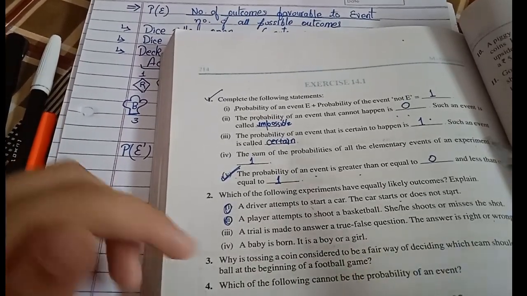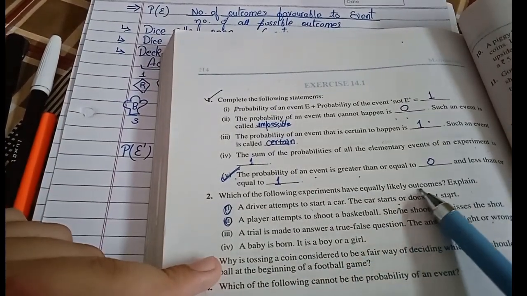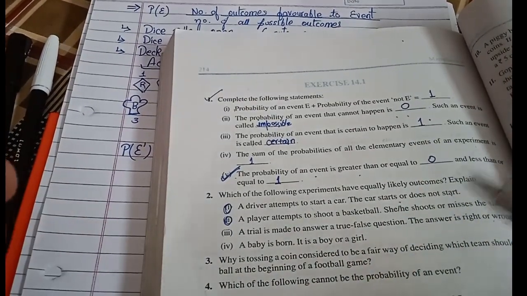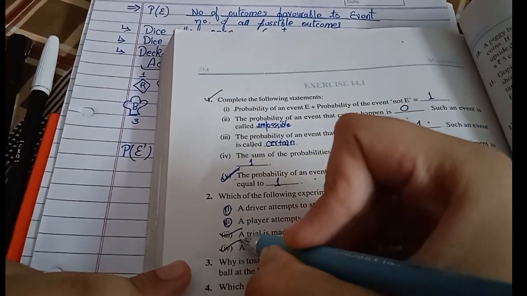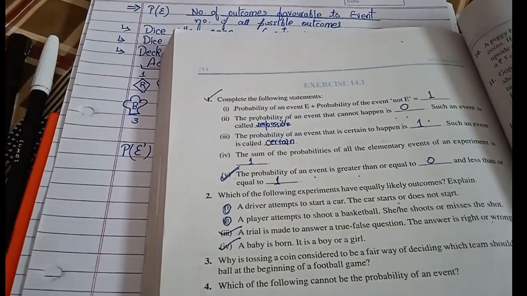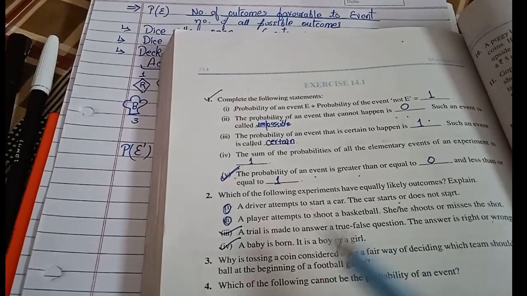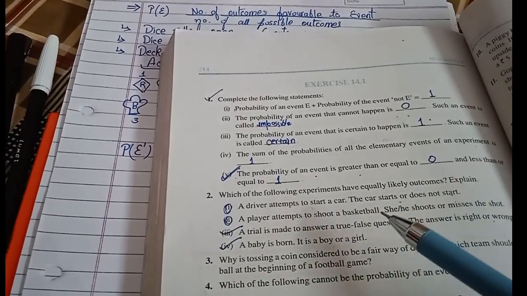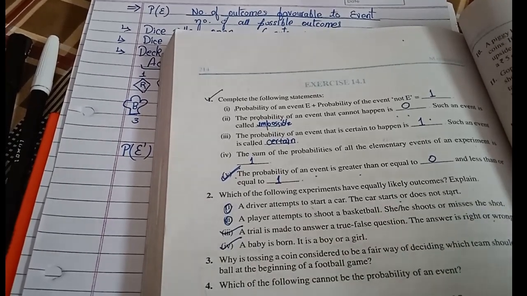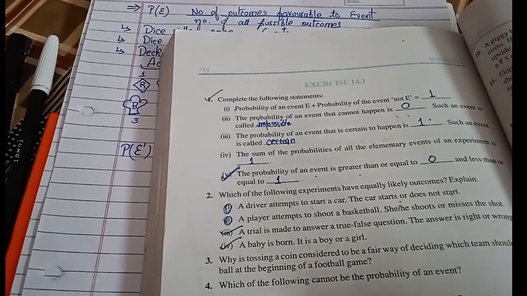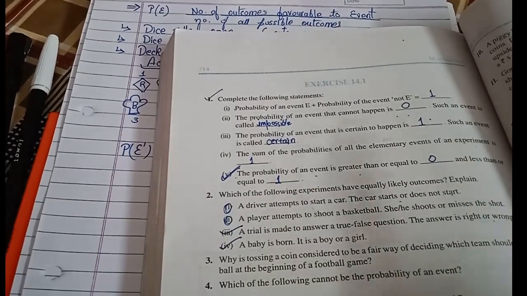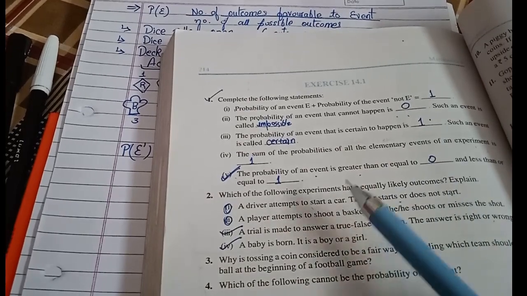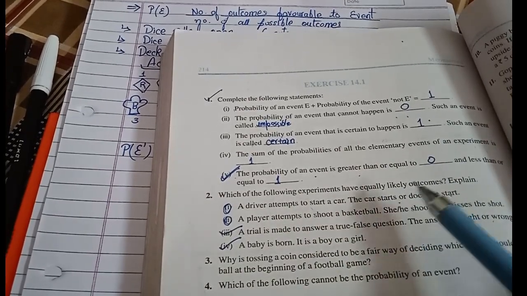So here the experiments having equally likely outcomes means either it will happen or it will not happen. There is no third option. So the answer is your third and fourth. Now you will ask me why not first and second. Third and fourth are quite obvious. Baby is born, it will be a girl or a boy. A trial is made, either the judge says that she is guilty or not. The question true or false, the answer is right or wrong. There is nothing in between, right? But a driver attempts to start a car. You will see that it will either start or not start.